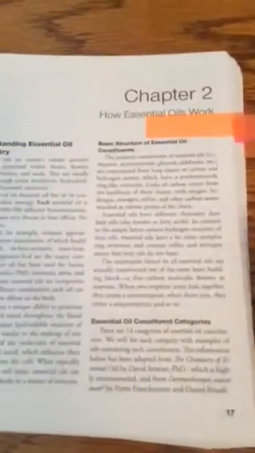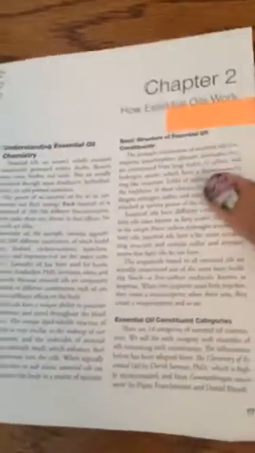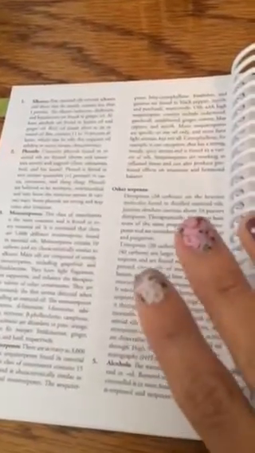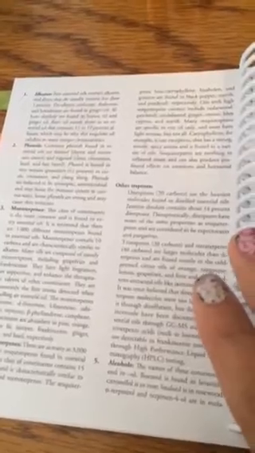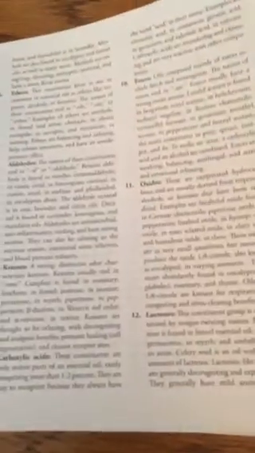The next page is chapter 2, page 17, how essential oils work. Anybody with scientific background is going to want to know these answers. So I always refer them to this chapter 2 where they can look up exactly how terpenes and monoterpenes and ketones work and answer every single one of their questions regarding the constituents of essential oils.